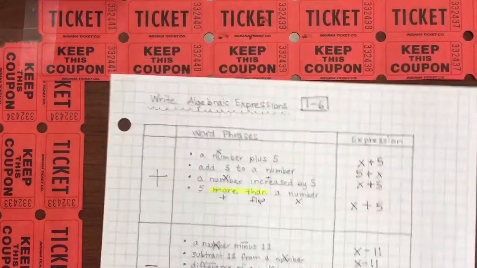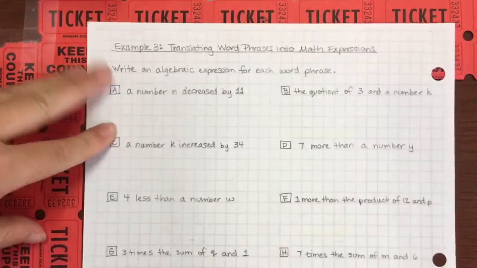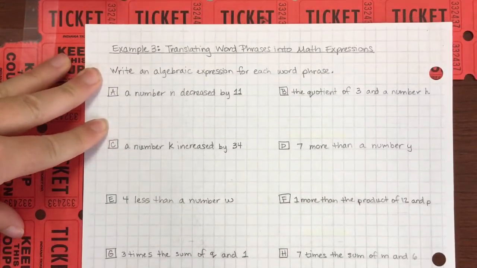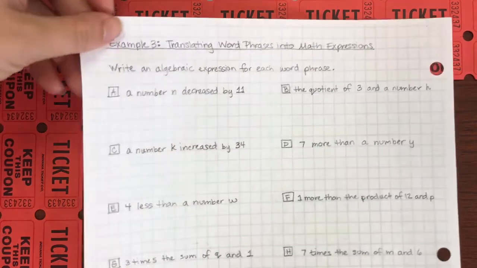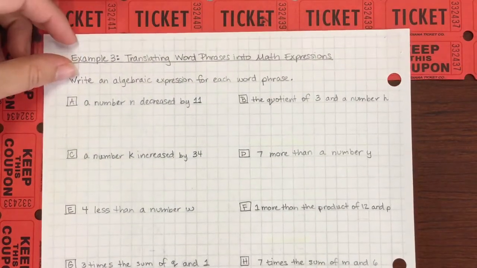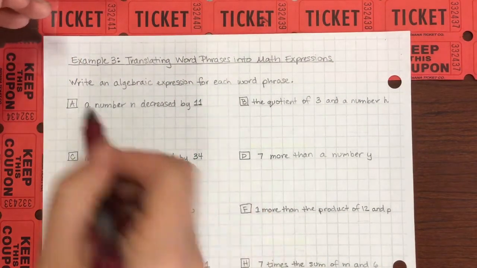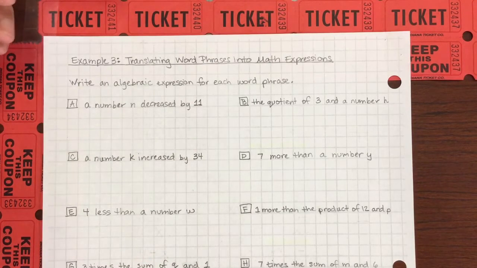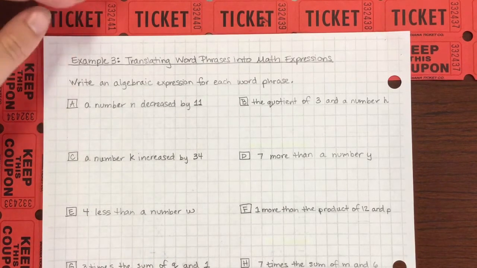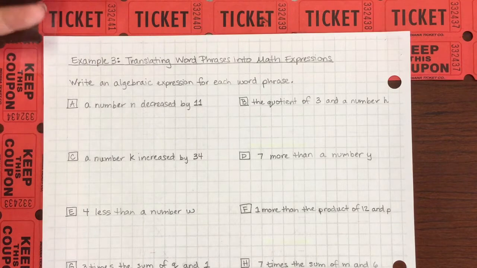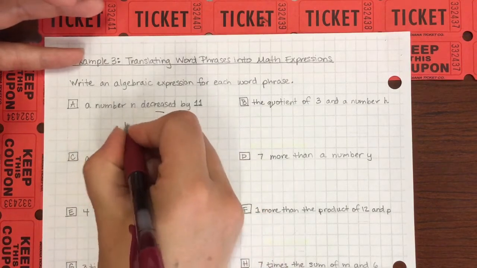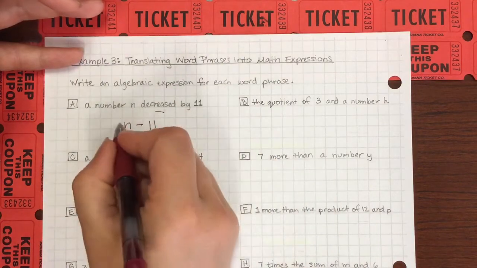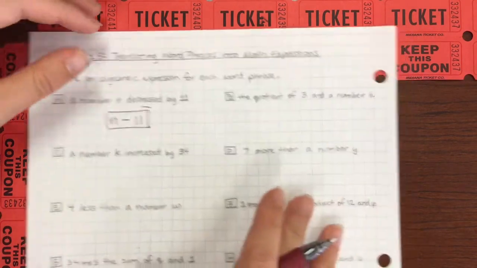Now we're going to flip the page and we're going to go over some different examples here. There's quite a few, and I always think it's good to practice this. So we're just going to go for it. All right. So A, can you see all of them? Okay, here we go. Write an algebraic expression for each word phrase. A number n decreased by 11. This means subtraction, so just n minus 11. Perfect. We're done.